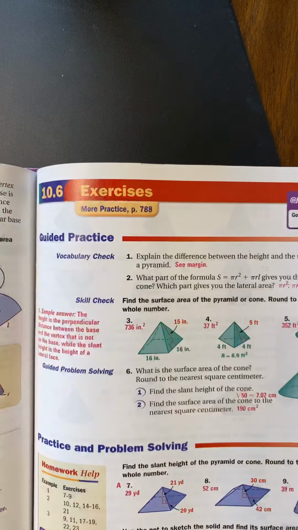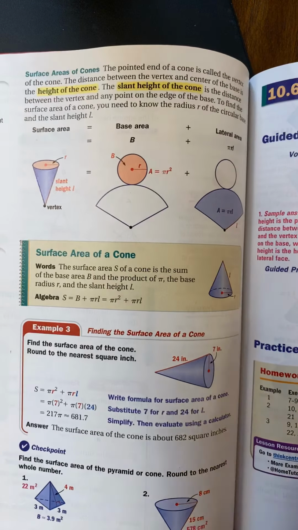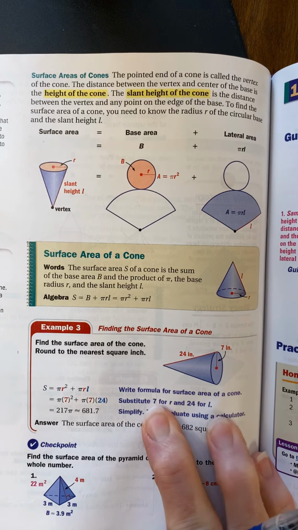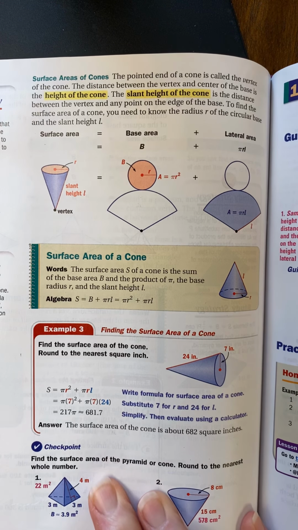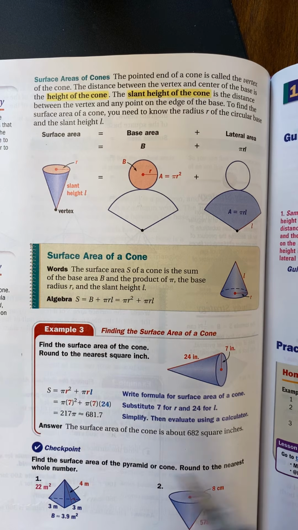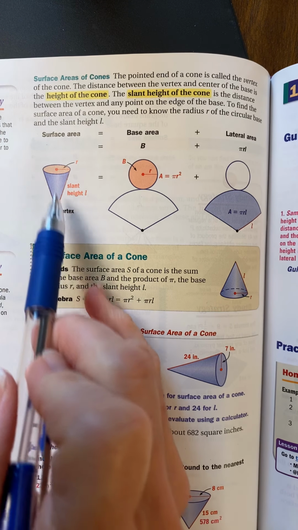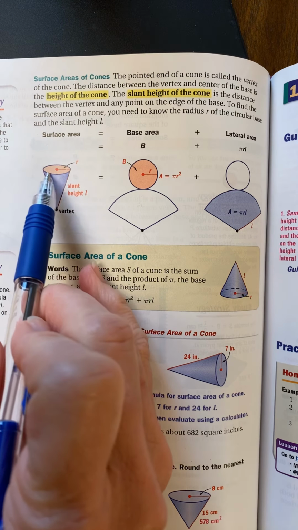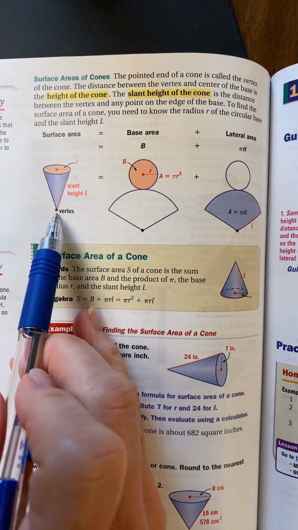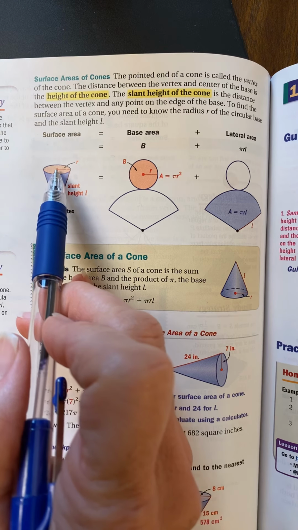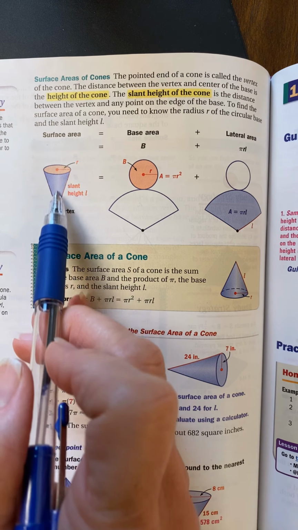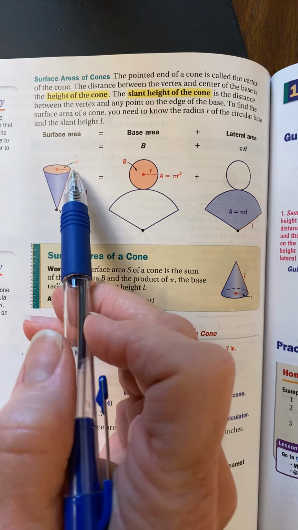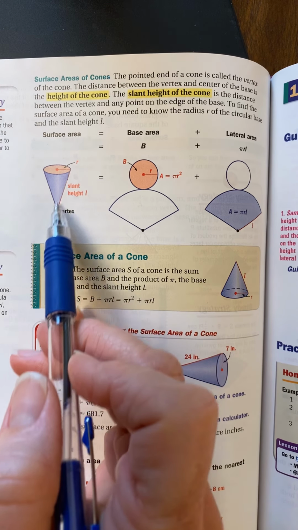Now let's take a look at cones. Notice that I'm not dragging any of my own found objects in this time. It's a little bit trickier to find cones and pyramids laying around the house. Okay, so if you do have a cone, remember a cone has a base that's a circle and then it goes to a point. A cone has a height also. This would be the height of the cone, H, and it has a slant height, L.